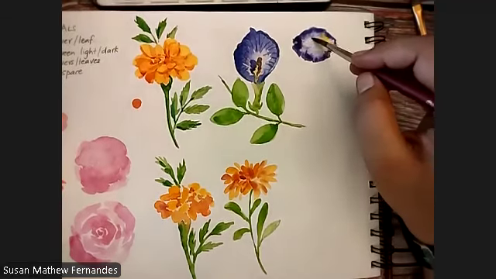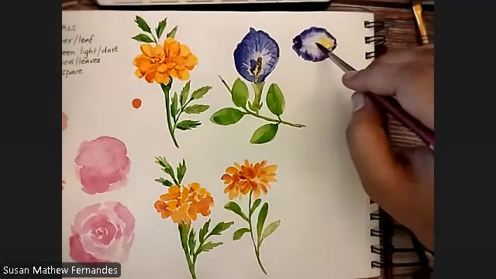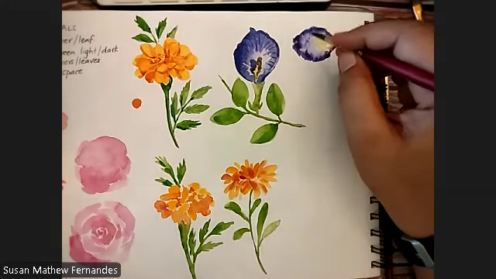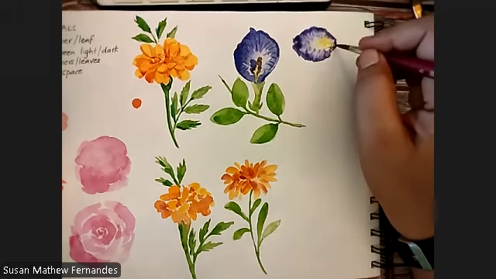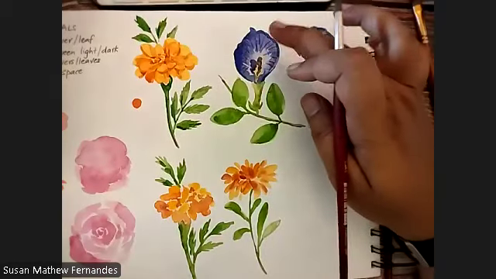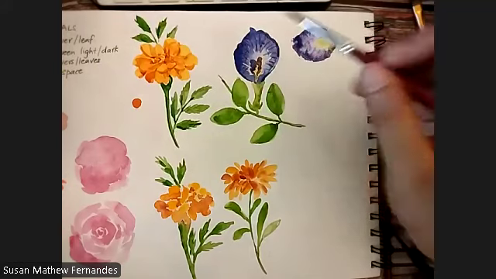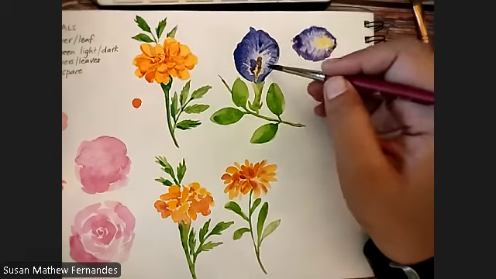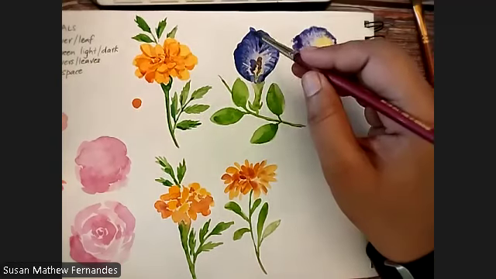I'm just picking up some extra paint, extra water actually. I wanted to show you the outer part being dark and how to get that. So if you apply it dry, you're going to get a hard edge over here, which may not be very pretty in the end. But if you apply it while it's wet, you will not get any hard edges.